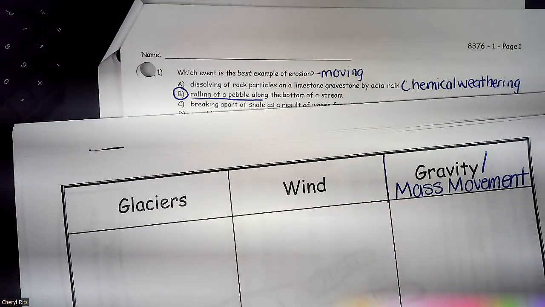So did you guys have that already? Okay, so we did talk about it then. Right, we'll get them for you, don't worry about it. Okay, since we're right near the end of the chapter, I'm not worried about you getting the stuff you've missed so far. But knowing that mass movement is another name for gravity is really important for you guys.